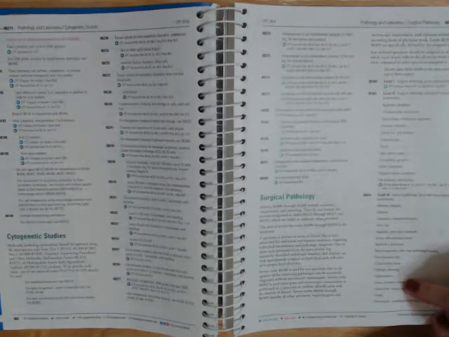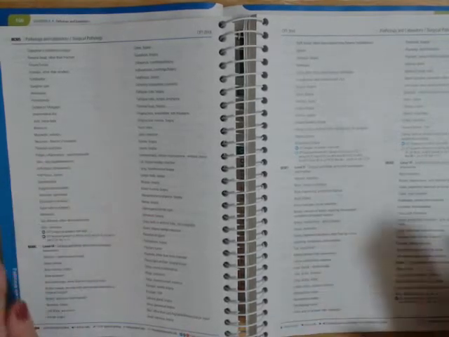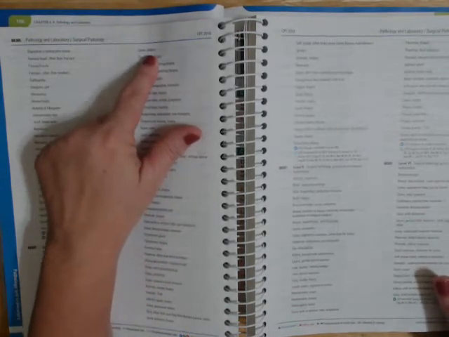I do have a colon here, but it's a colostomy stoma, so that does not fit. I keep going down. I do have polyps here, but they're nasal or in the sinuses, so that doesn't fit either. So now I'm into level 4. We have a colon biopsy.